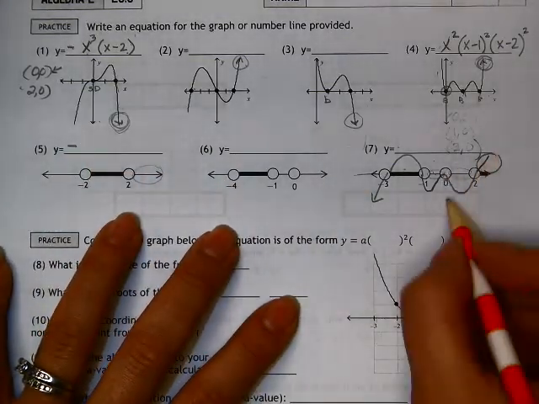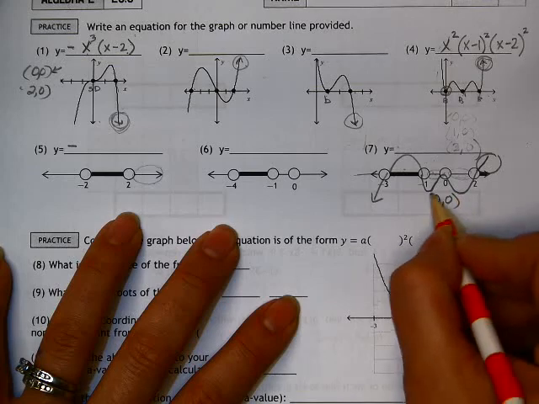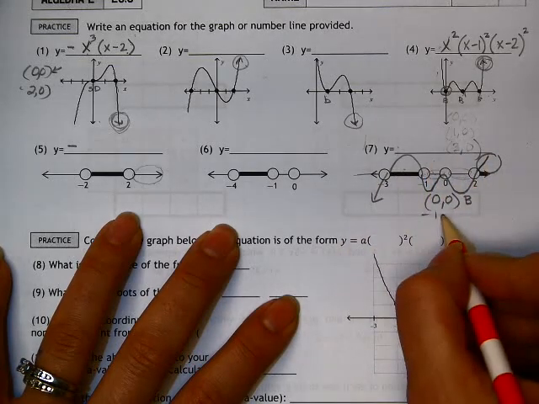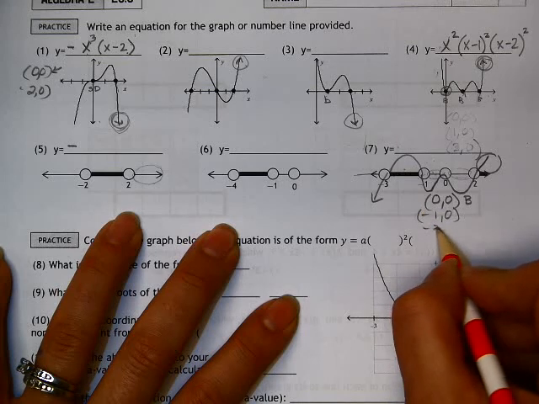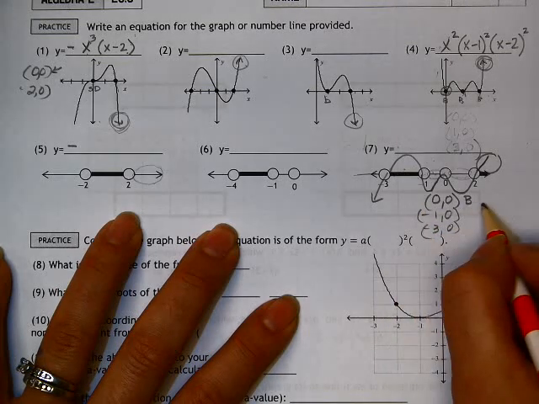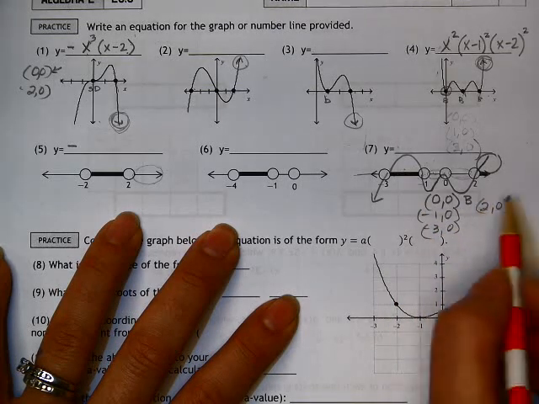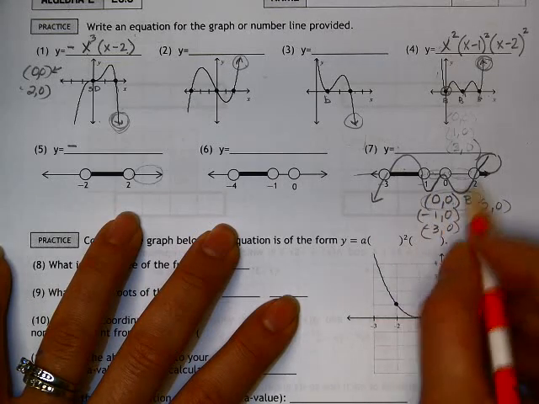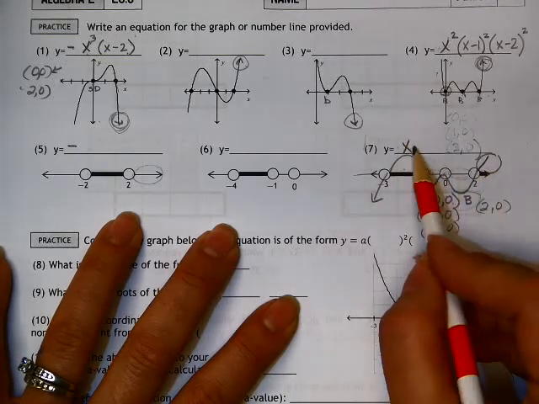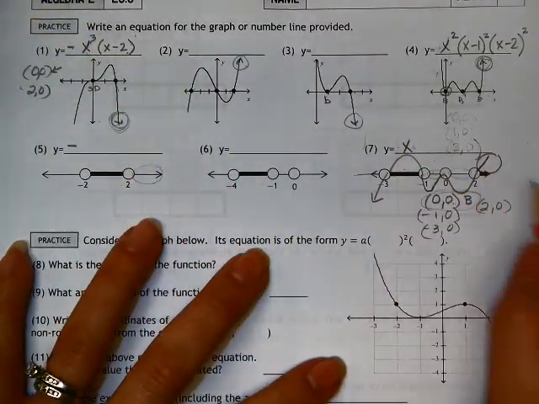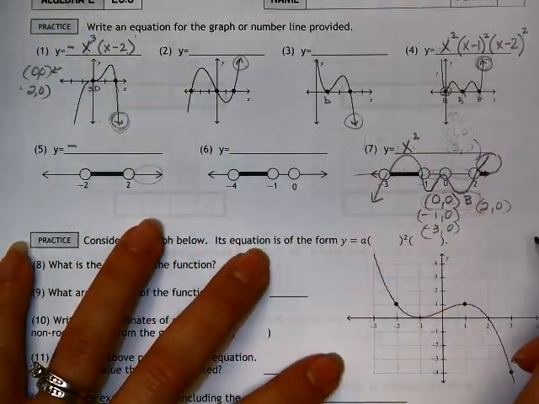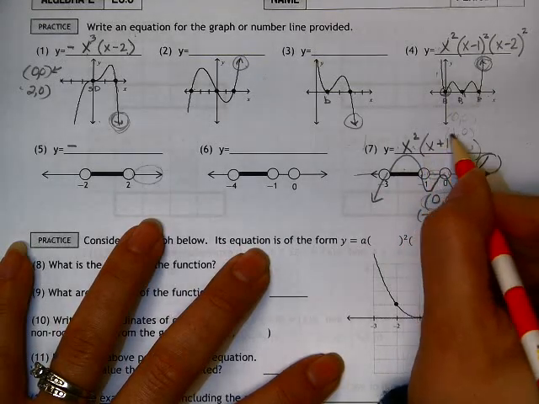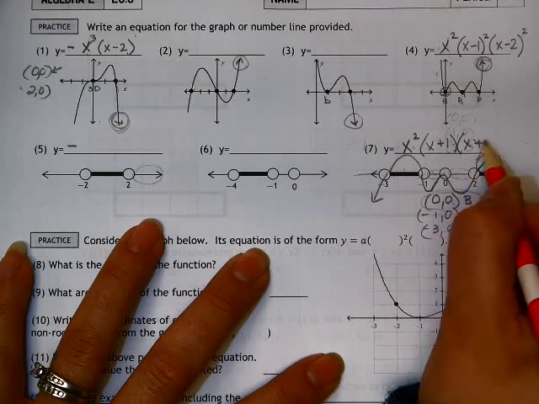So then our roots are at (0, 0), but that's a bounce there. We have a root at (-1, 0), no bounce, (-3, 0), no bounce, and (2, 0), no bounce. So the only thing we need to worry about is the bounce at the (0, 0). That's our special case, x minus 0, so we just write x. And we square it, that will make it bounce. All the rest of these are just passing through. But remember, it is always the opposite sign of them.